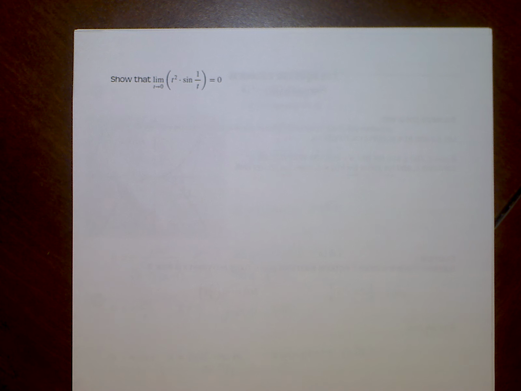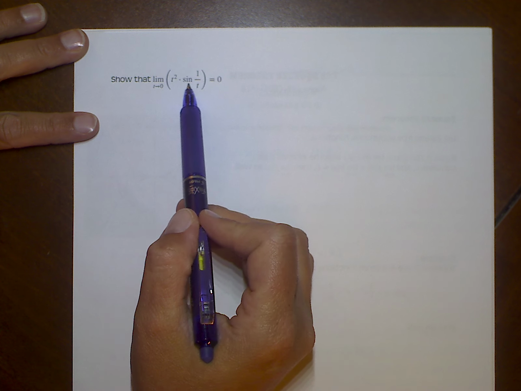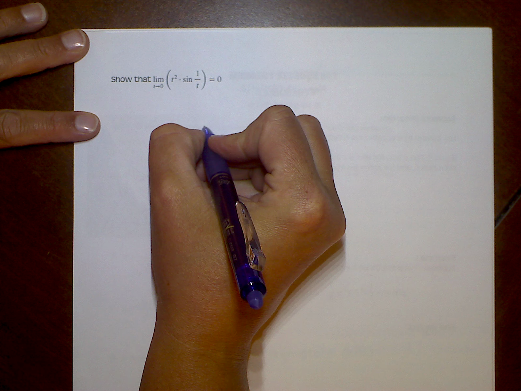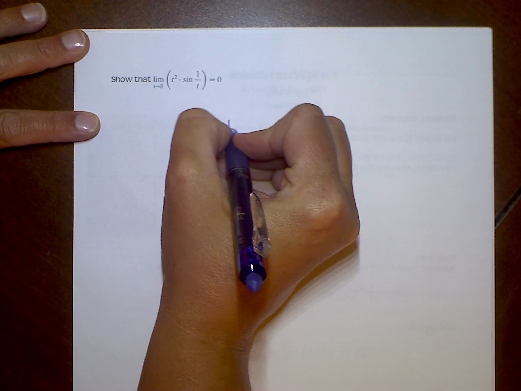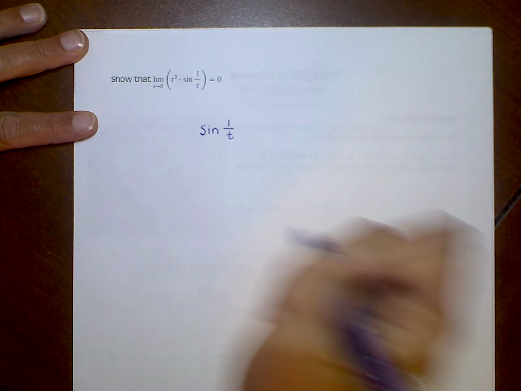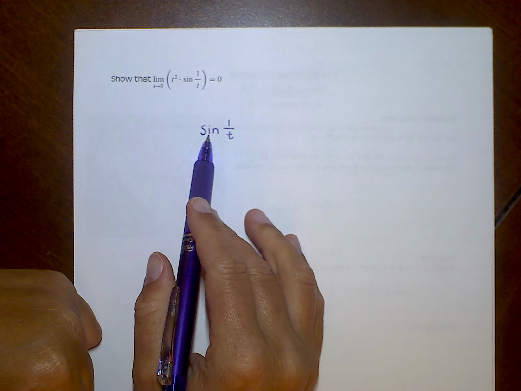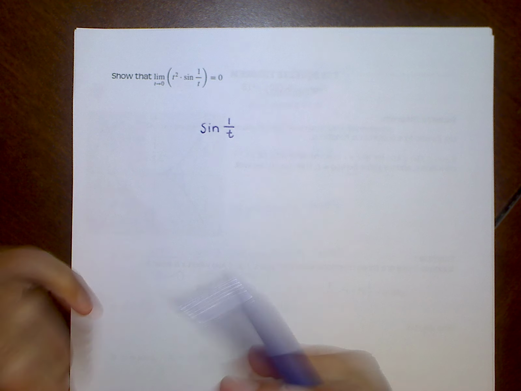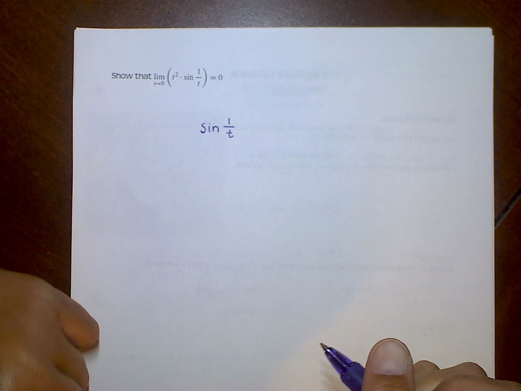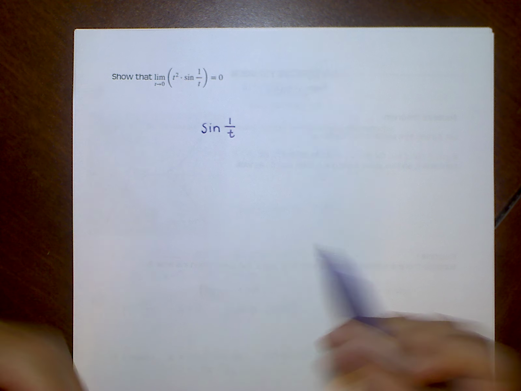So here's what some clever mathematician came up with at some point. I'm going to start by just looking at that sine piece. So the sine of 1 over t. And I know I can't make t a 0, right? But other than that, this is just a sine function. This is sine of something. And the input's a little bit non-traditional here, but it's still a sine, right? We're taking a sine of something.